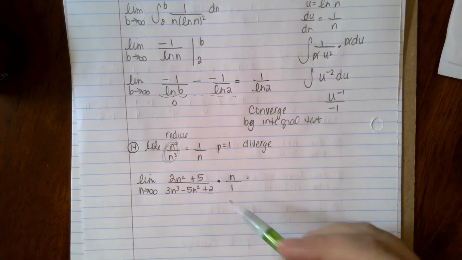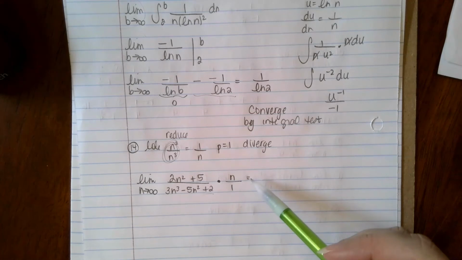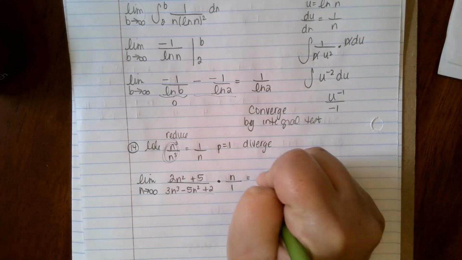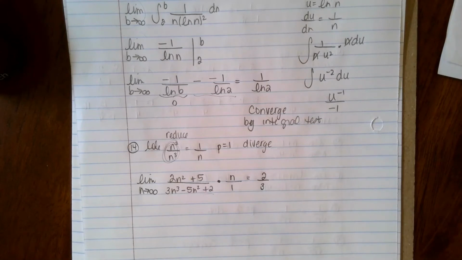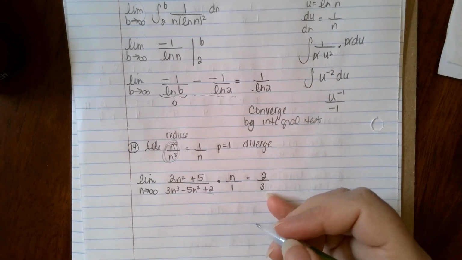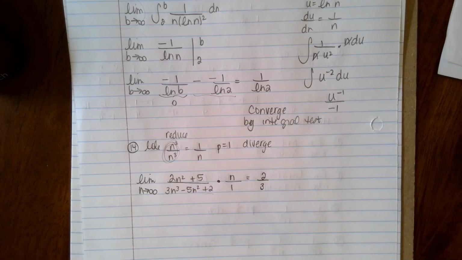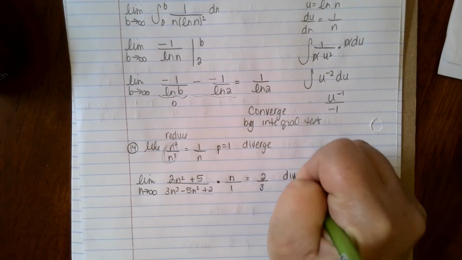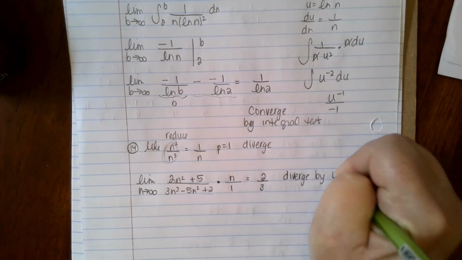So you're going to multiply by the reciprocal of your harmonic, and you end up with 2n cubed and 3n cubed. So your answer is 2/3. Now remember, as long as this thing equals a number, then it's going to go ahead and do whatever you think that it did because of whatever it was like. So this will diverge by the limit comparison test.